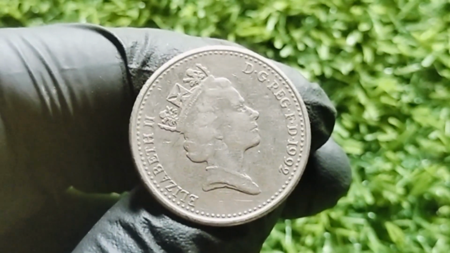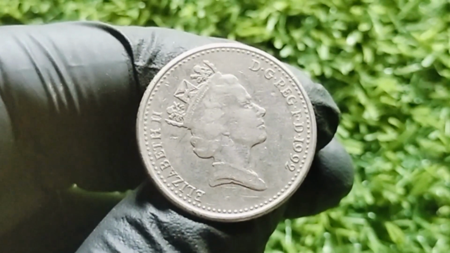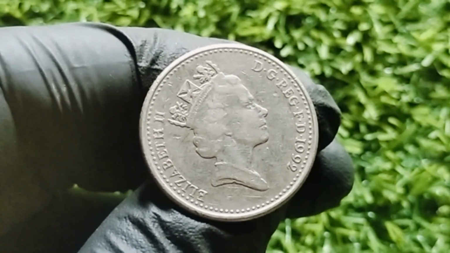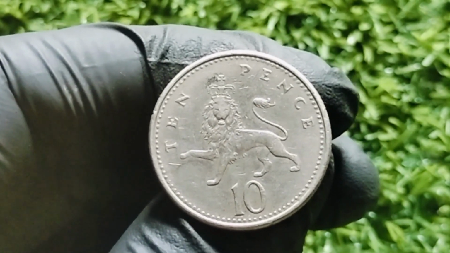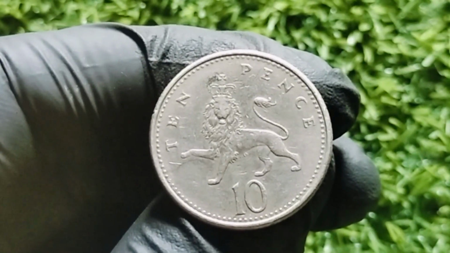Though minted in relatively high numbers, with circulations of millions produced, the coin is notable for being among the last of the large 10p coins minted for general circulation. This makes the 1992 issue somewhat special for completists or those interested in the evolution of British decimal coinage.